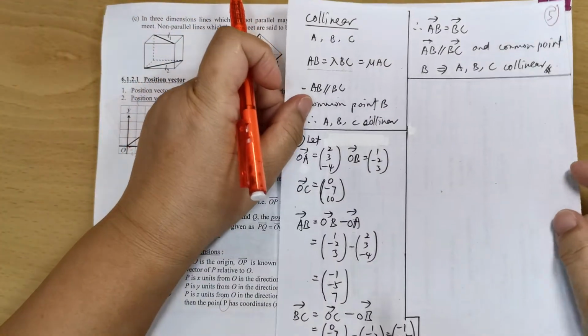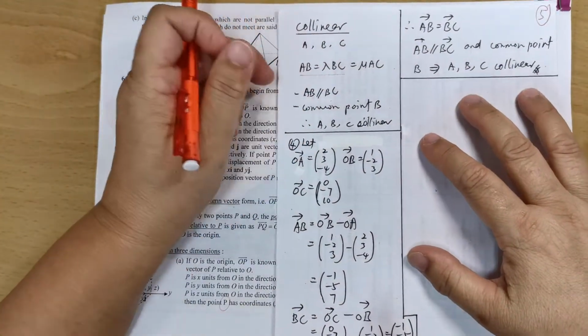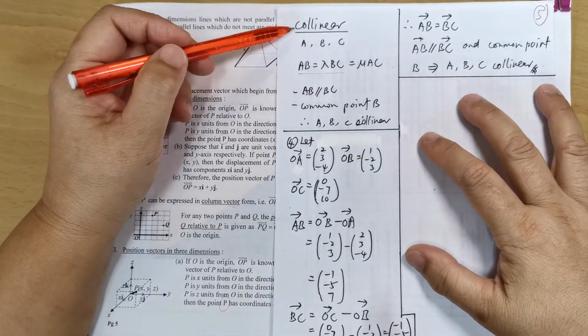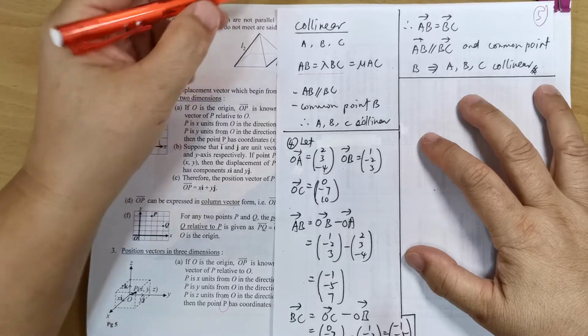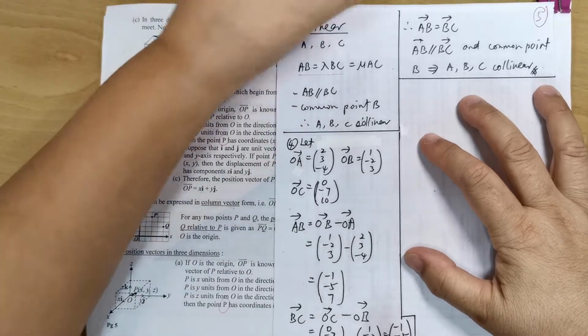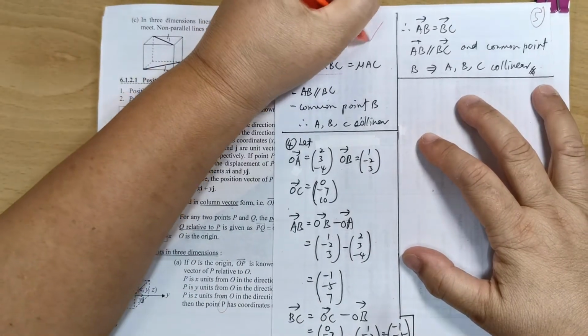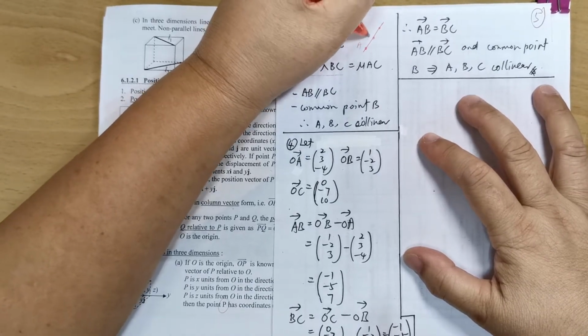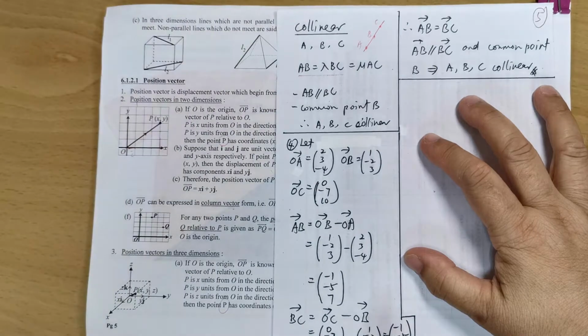So before I go to question 4, let's look a little at the concept of collinear. Again, you have learned collinear in SPM also. What is the meaning of collinear? Collinear means all the 3 points lie on the same straight line: A, B, C.